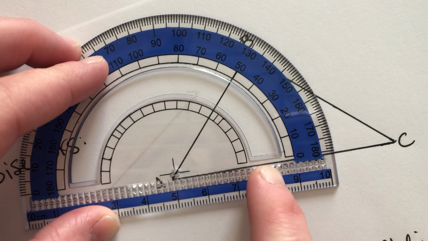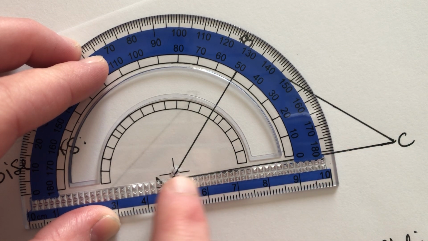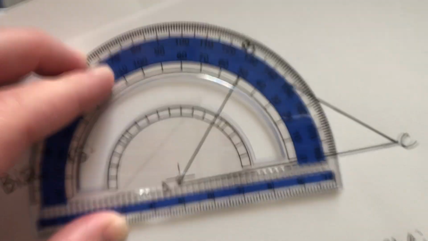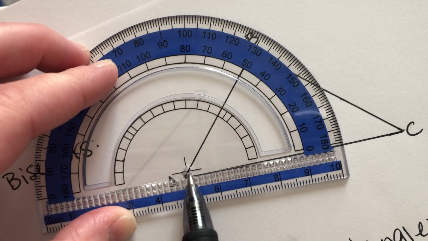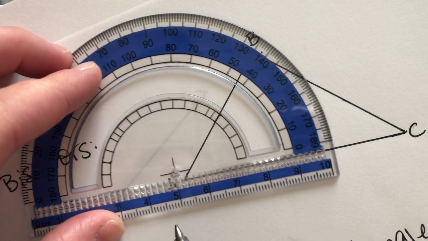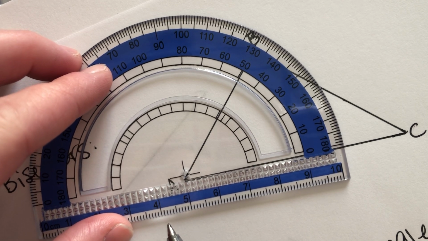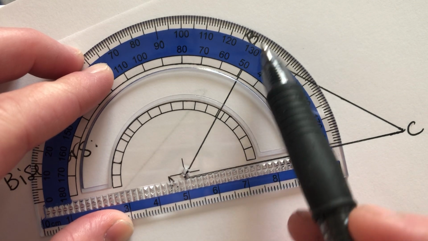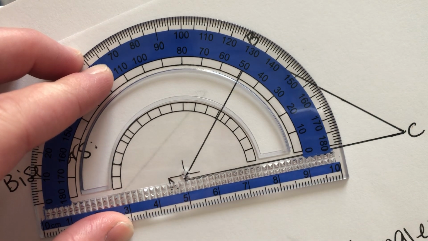So we line up our straight edge with one straight edge of our angle, our triangle. We put this little point right here, and we line it up with one of the corners, the vertex, and then the other side goes right through whatever the degrees measurement is, okay? So that's what a protractor is for.